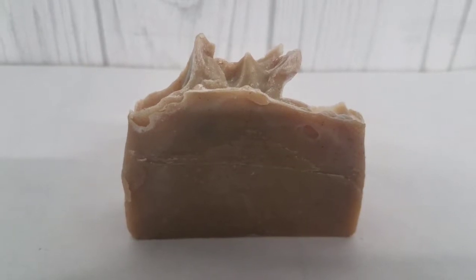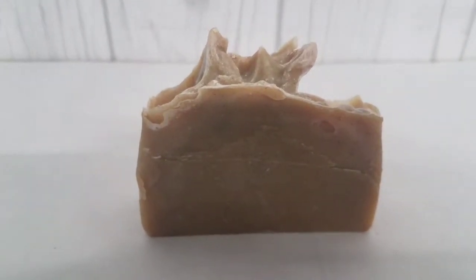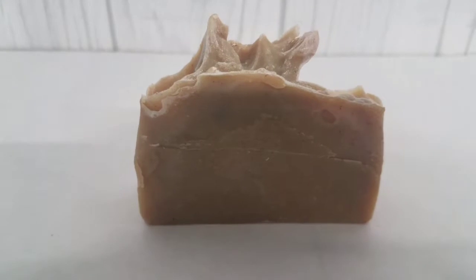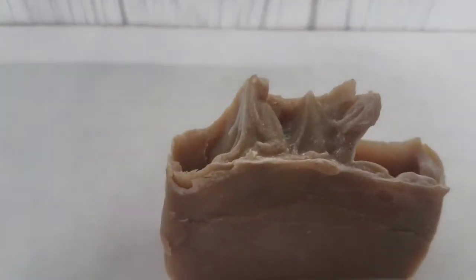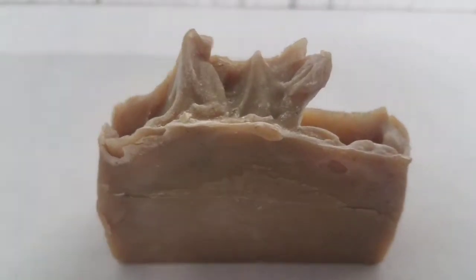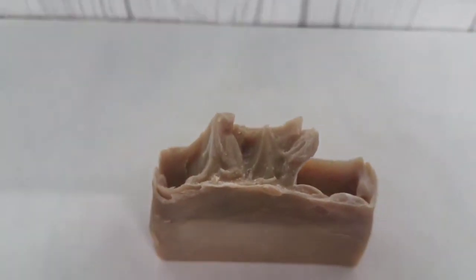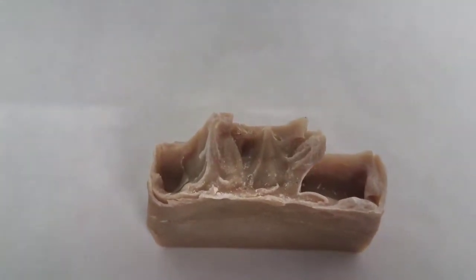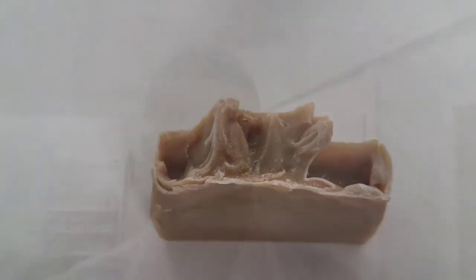It is not to be confused with something that is lye heavy, as in having that lye trace on the outside of your bar. This right here is just a pure view of what soda ash looks like.